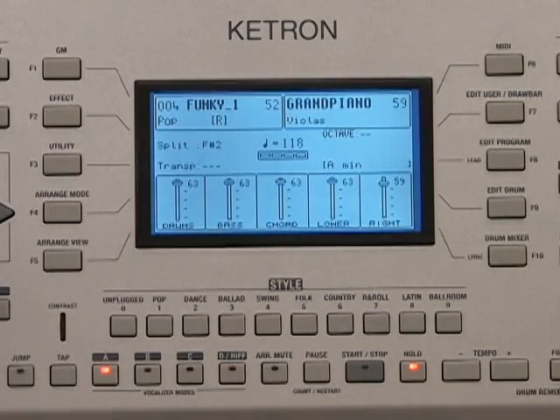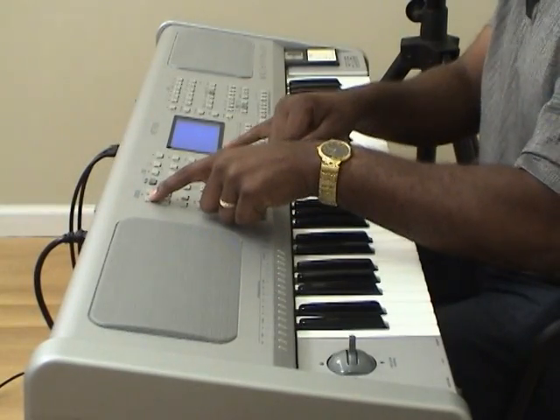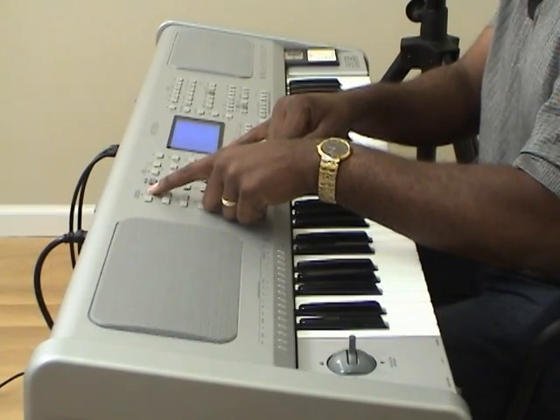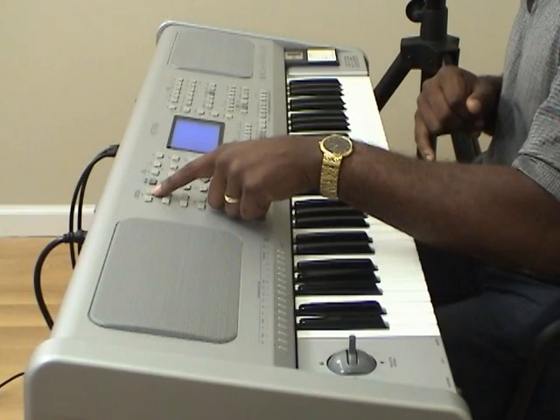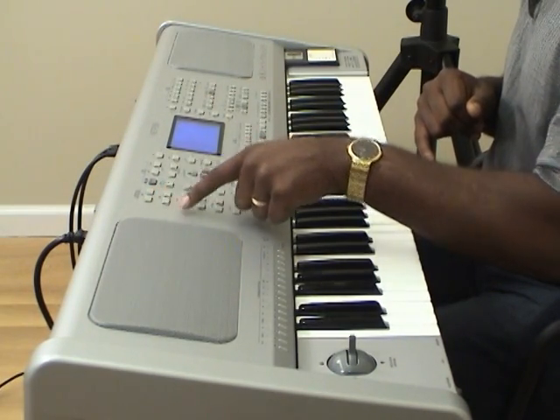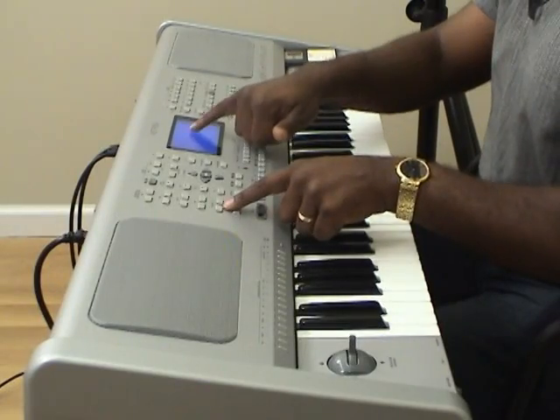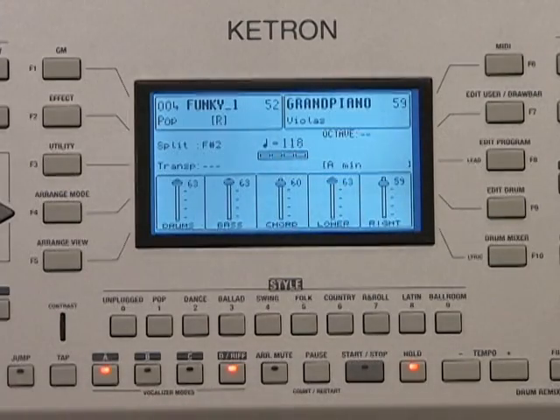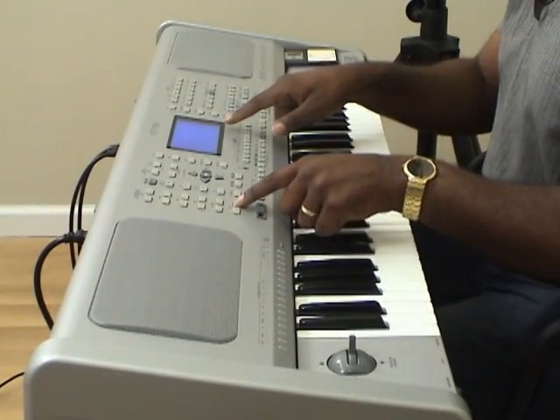On the far left side of the keyboard, I have the controller for the arranger. I can turn down the drum volume or turn it up by using the left and right drum volume control keys, which are found on the left-hand side. The same is true for the bass, up and down. The chords, up and down. The lower, up and down. I can also control the second voice here, up and down, or the right-hand side, which is my lead voice, which you can select from this section, up and down on the screen.